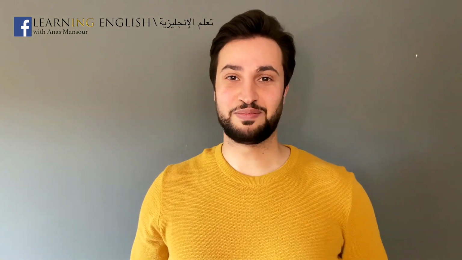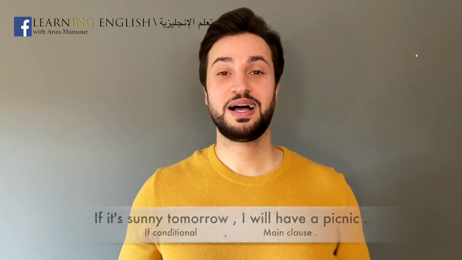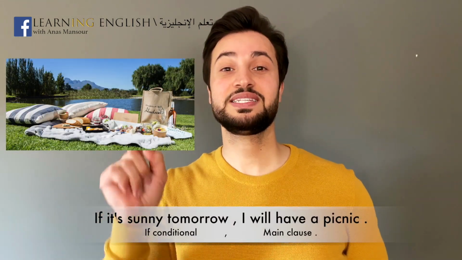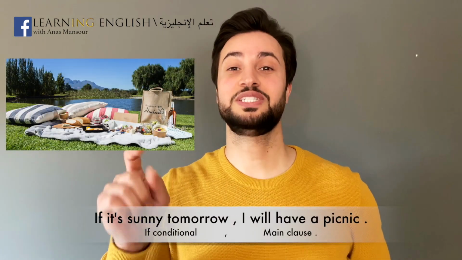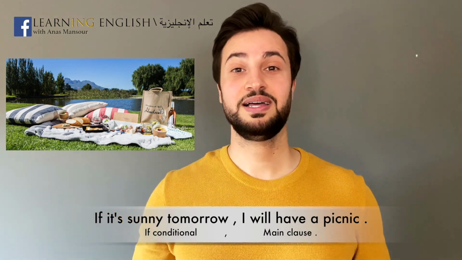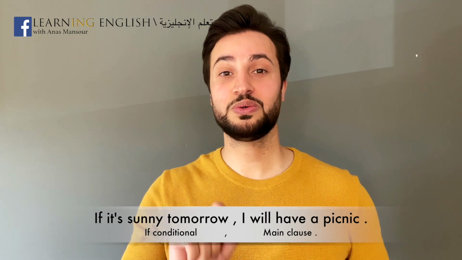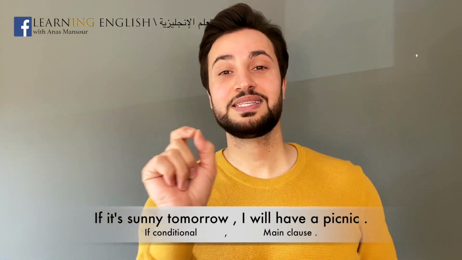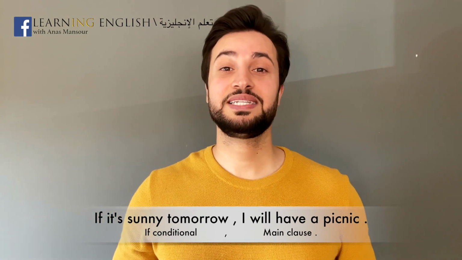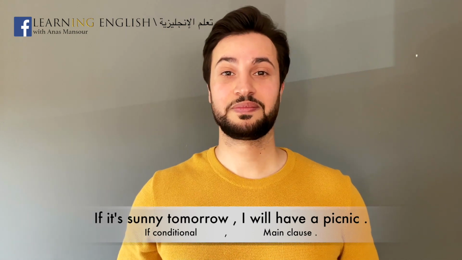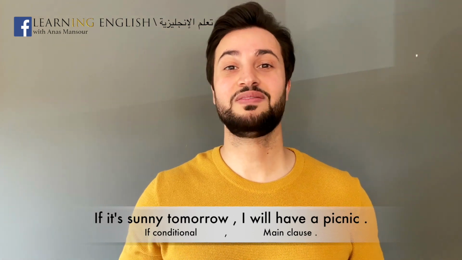Let me give you an example. If it is sunny tomorrow, I will have a picnic. If it is sunny tomorrow is the if conditional. Then we have the comma. I will have a picnic is the main clause. And notice we used will plus have. It is possible that it will be sunny tomorrow. In this condition, I will have a picnic.